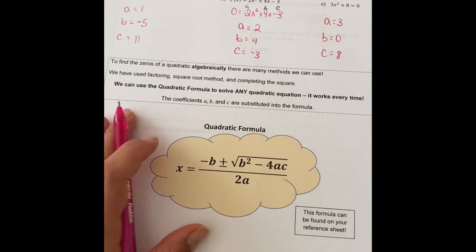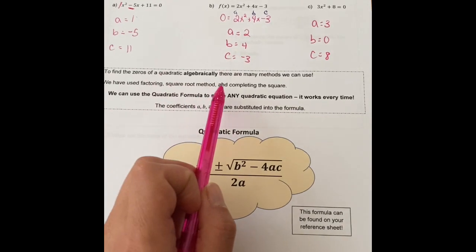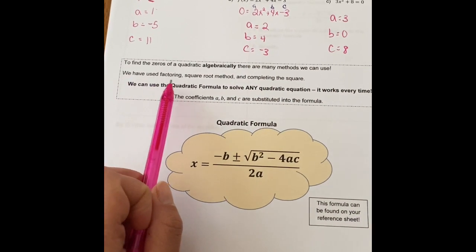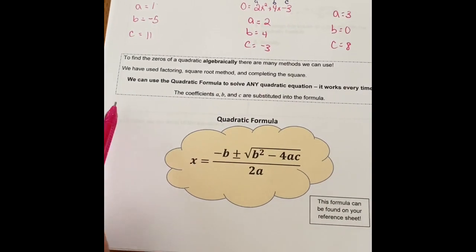Okay. All right, this part right here, to find the zeros of a quadratic algebraically, there are many methods we could choose from. We have used factoring. We did the square root method, and we did completing the square. You guys did really good with that.